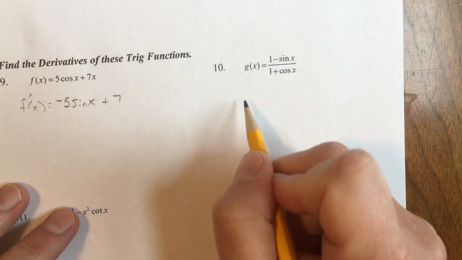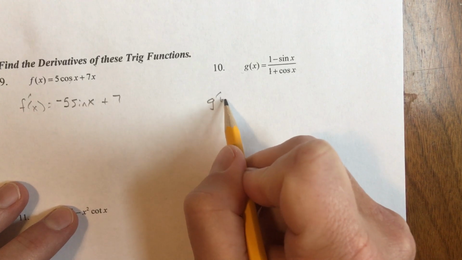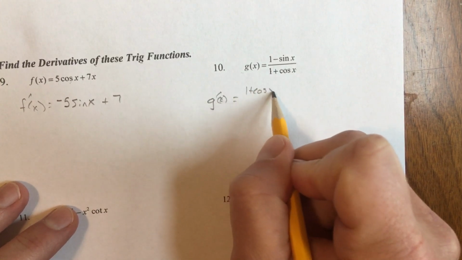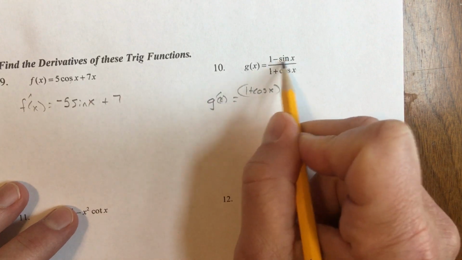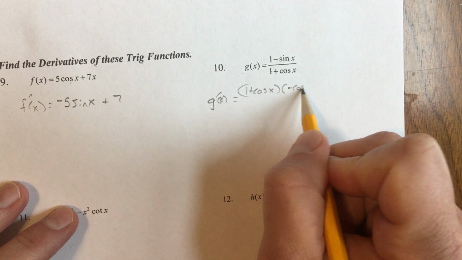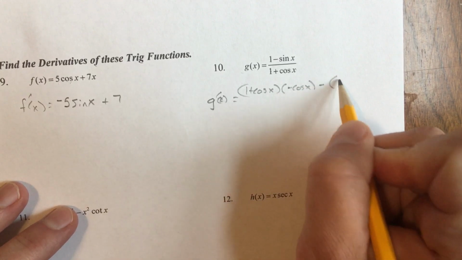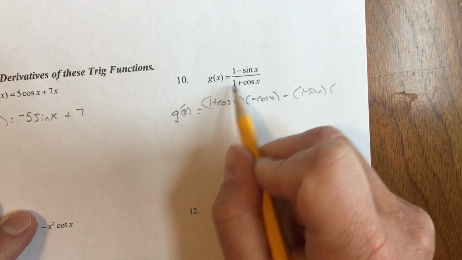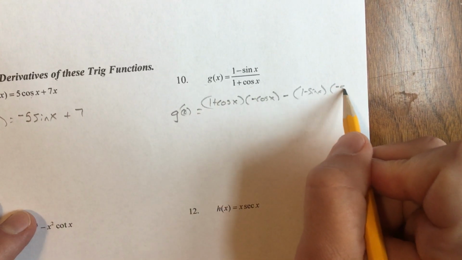Okay. For number 10, this is a quotient rule. So we bring the bottom, 1 plus cosine x, times derivative of the top. Derivative of 1 is 0. Derivative of negative sine is a negative cosine. Okay. Minus the top, 1 minus sine x, times the derivative of the bottom. Derivative of 1 is 0. Derivative of cosine is negative sine.